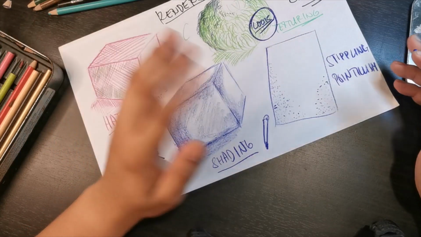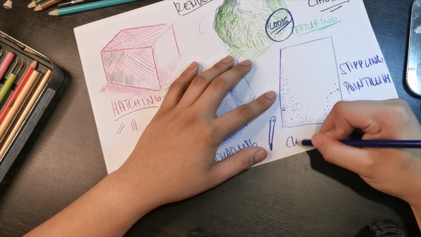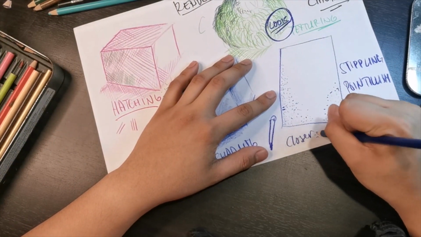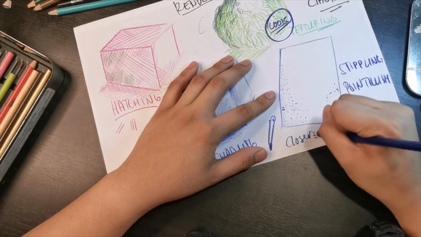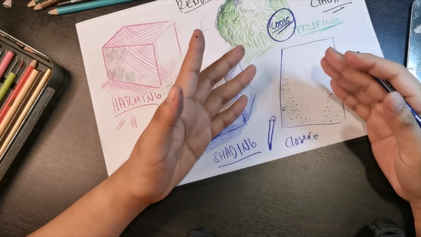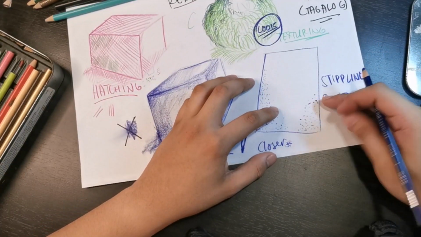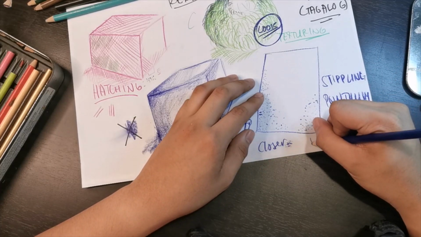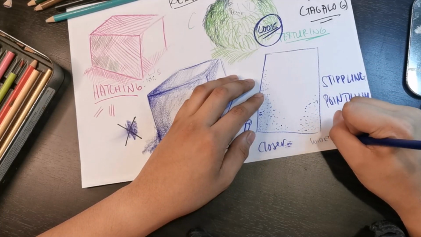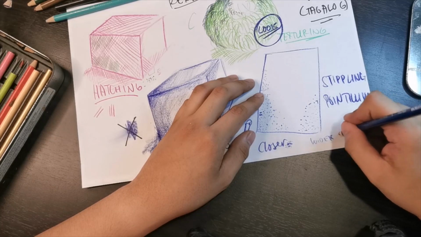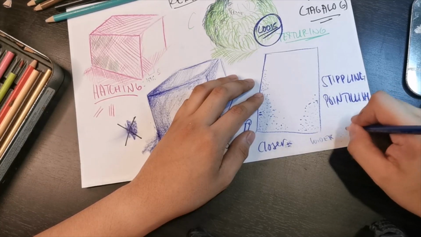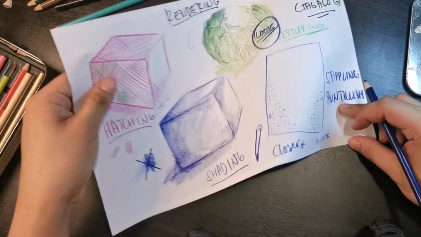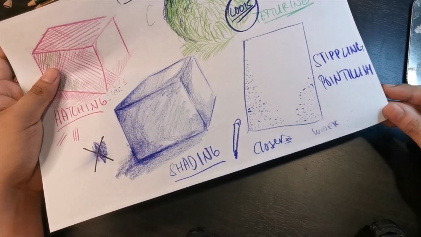Now, stippling is a bit tedious, no? Because the closer the dots are, the darker the color will be, or the darker the rendering will be. But the wider the distance between the dots, the lighter the rendering color will be.